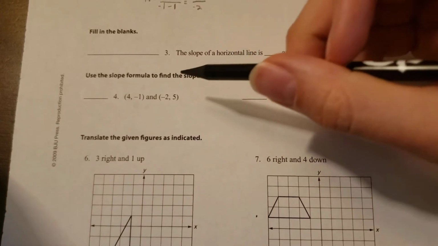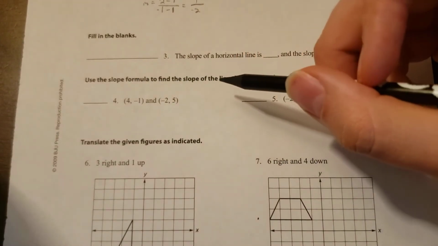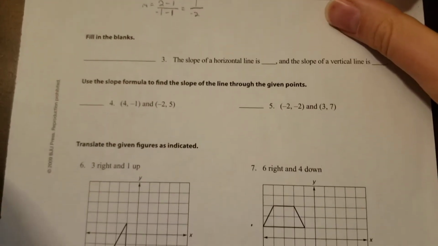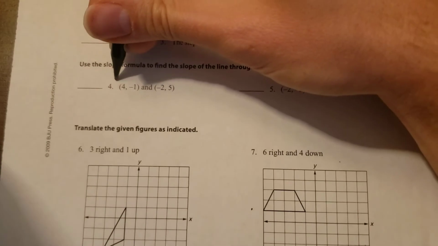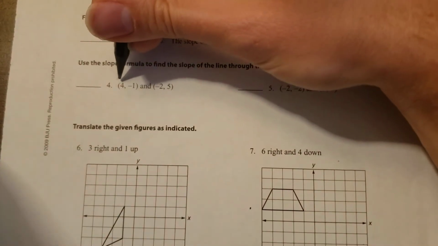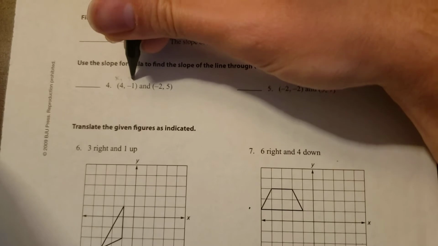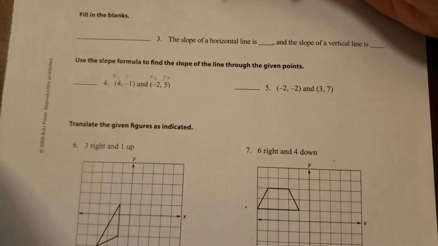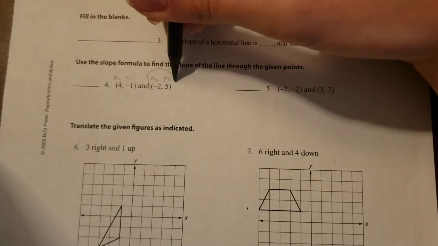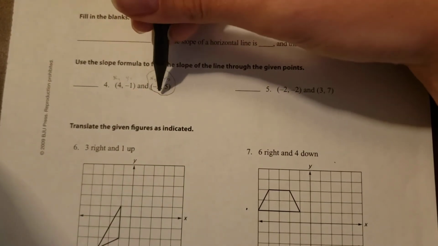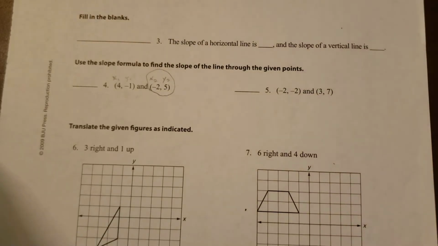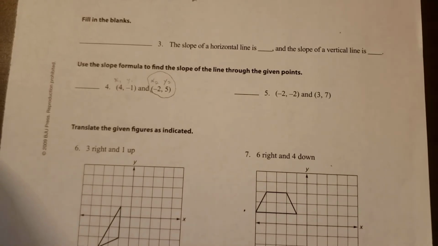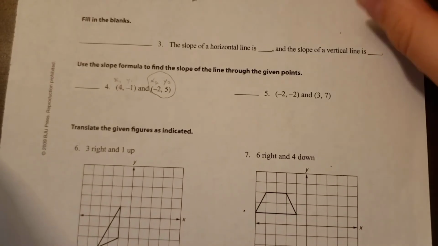For numbers 4 and 5, it asks us to use the slope formula to find the slope of the line. This is the slope formula. So you could use that same process. And again, you could designate this as, let's just say, x1, y1, x2, y2. That way we're keeping our x and y values of the same point together. If you mix it up, then you're just talking about a different formula. You're talking about a different function, and we're not going to do that.